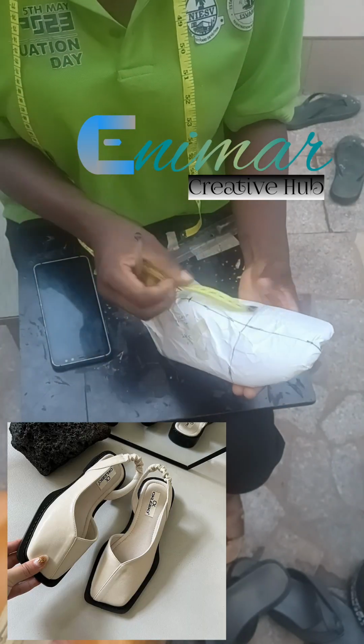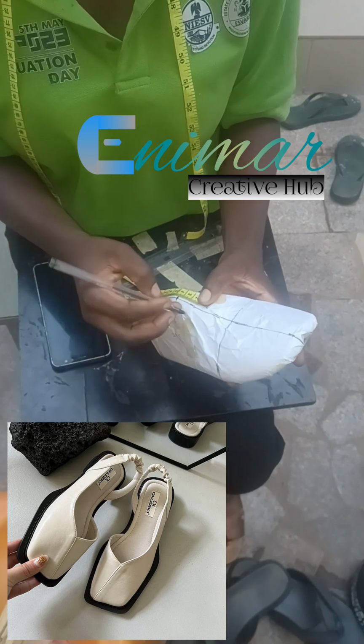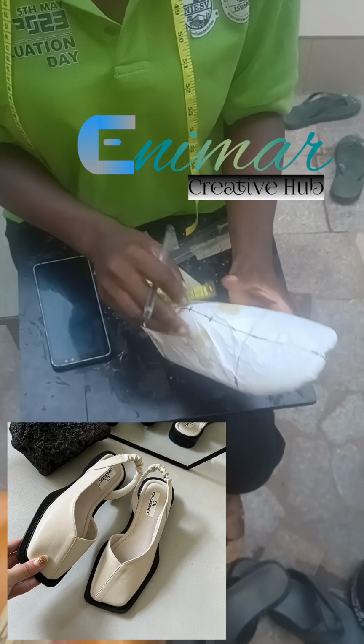So for a female, I usually use 2.5. So 1, 2. This is half here. I have 2.5 here. 1, 2. So I have 2.5 here. So let's leave it down.